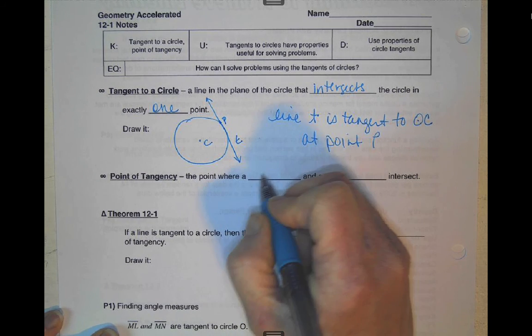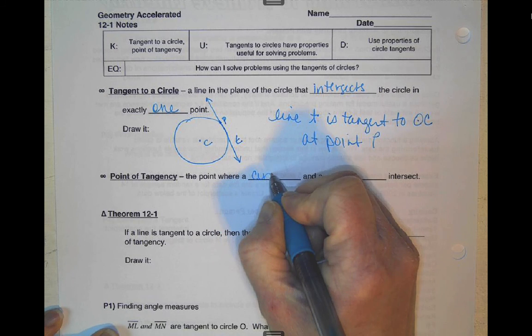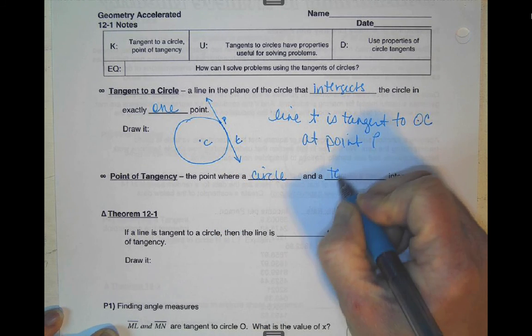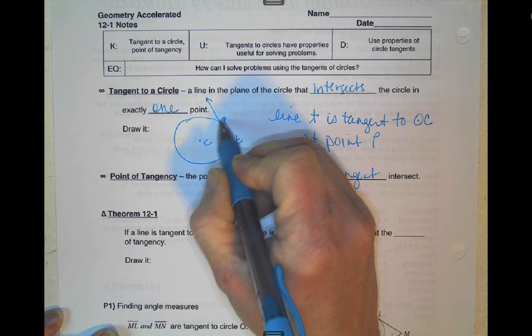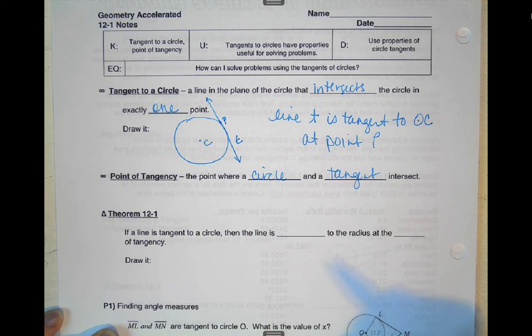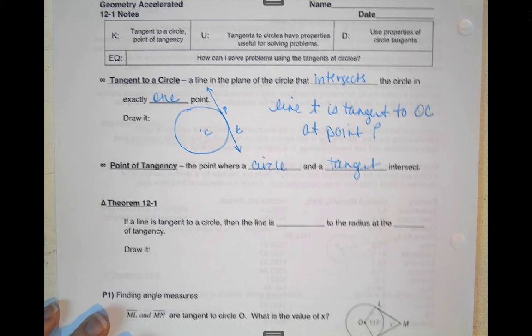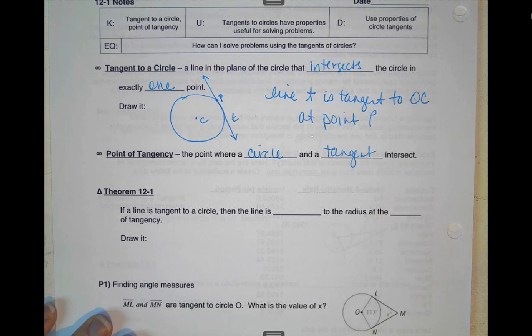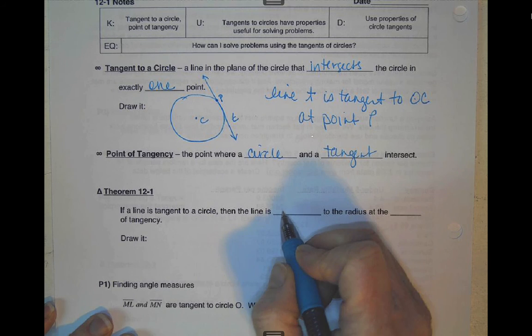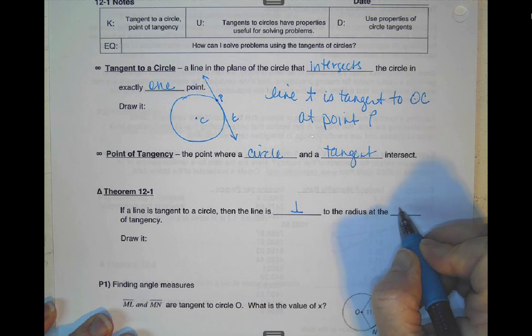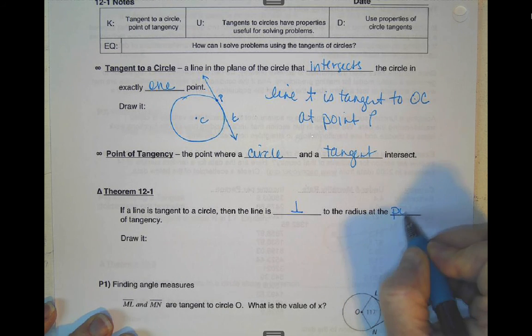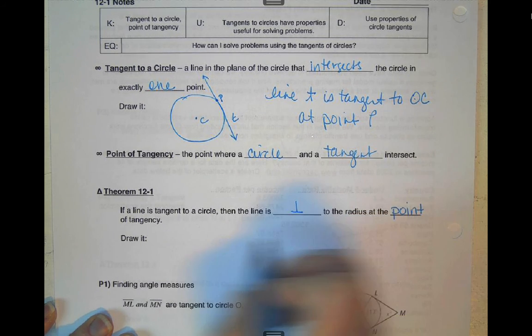Point of tangency is the point where a circle and a tangent intersect. So in this particular problem right here in this picture, point P is my point of tangency. All right, so theorem 12.1 says, if a line is tangent to a circle, then the line is perpendicular to the radius at the point of tangency.